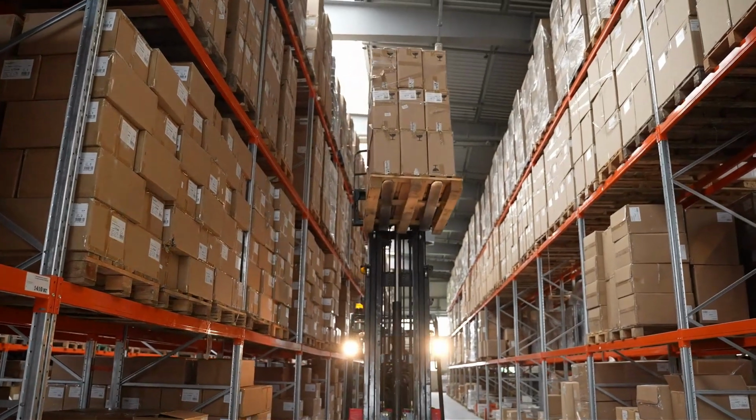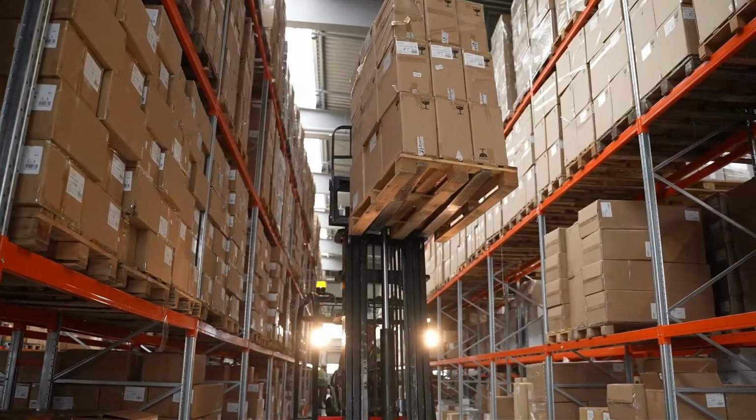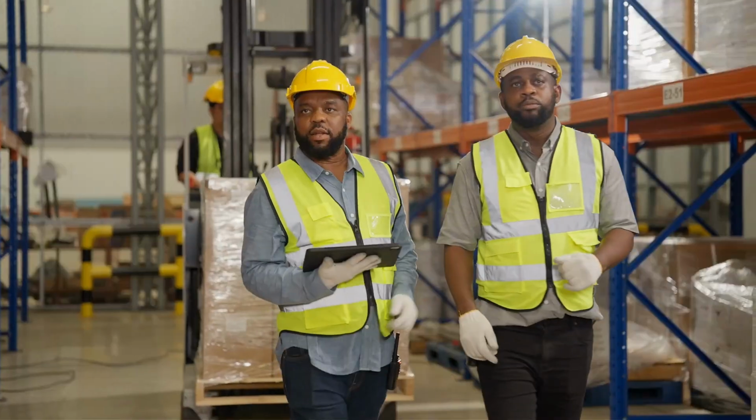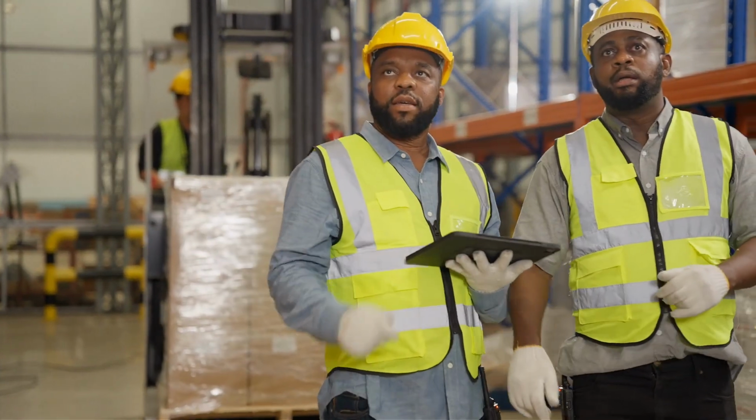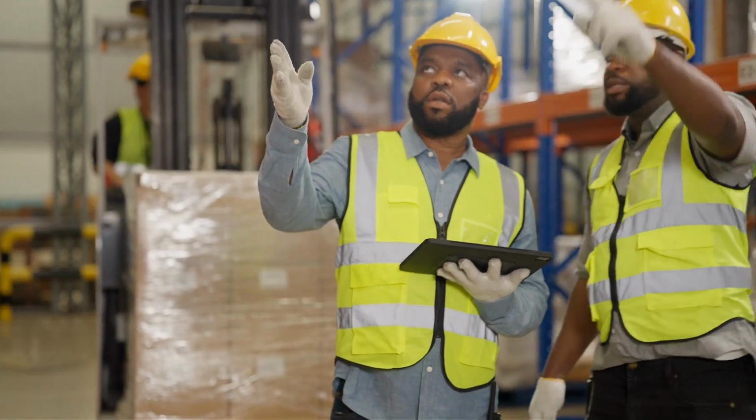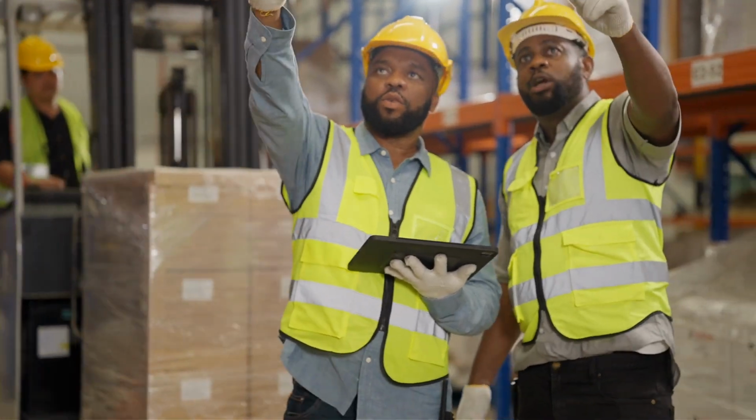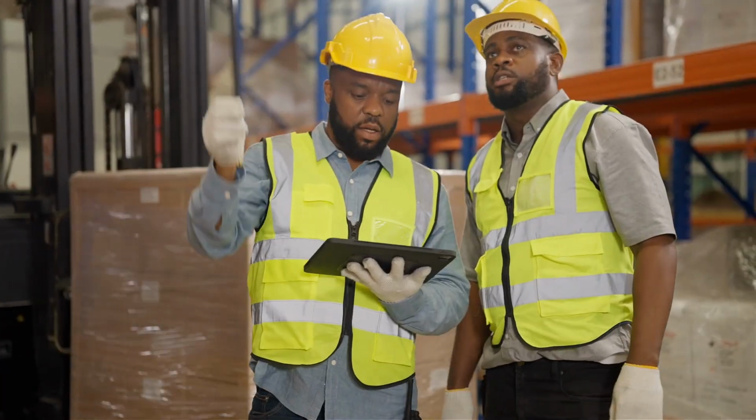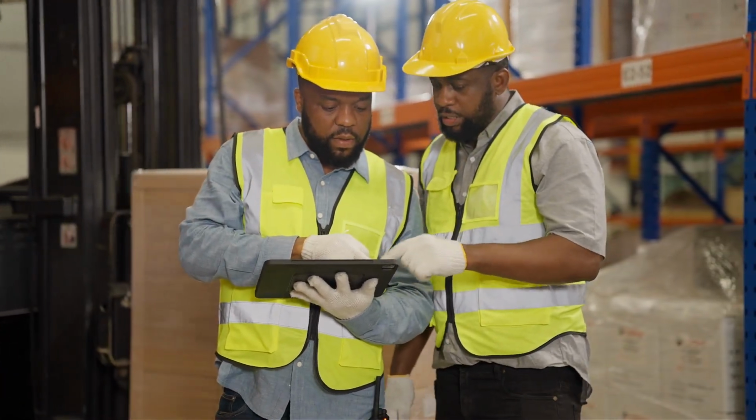Let's do a quick knowledge check. Imagine you're a warehouse worker, and a shipment arrives with pallets stacked higher than usual. What would you do? Would you assume it's fine because no one's been hurt before? Or would you recognize the need for a site-specific hazard assessment? If you chose the second option, you're already thinking like a safety professional. Hazard assessments aren't just about compliance. They're about protecting yourself and your coworkers.